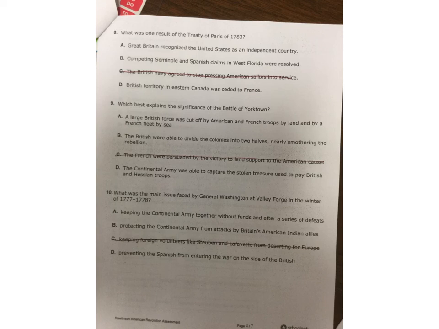Number 9, which best explains the significance of the Battle of Yorktown? A, a large British force was cut off by American and French troops by land and by the French fleet by sea. B, the British were able to divide the colonies into two halves, nearly smothering the rebellion. And D, the Continental Army was able to capture the stolen treasure used to pay British and Hessian troops.